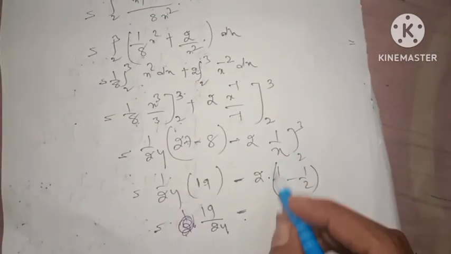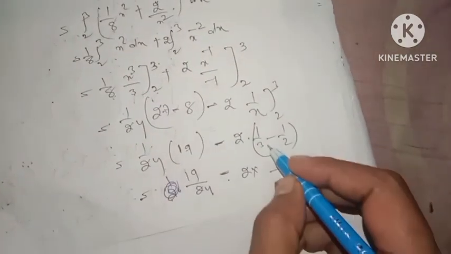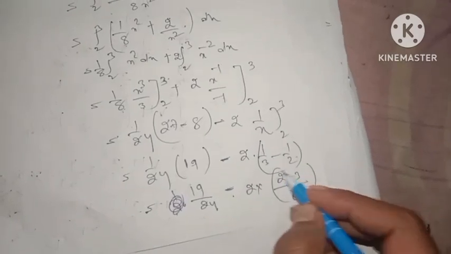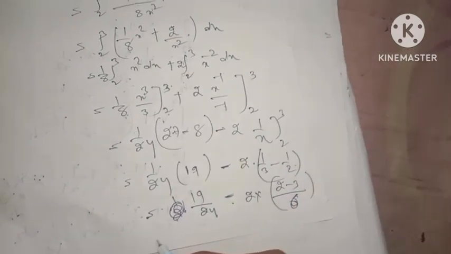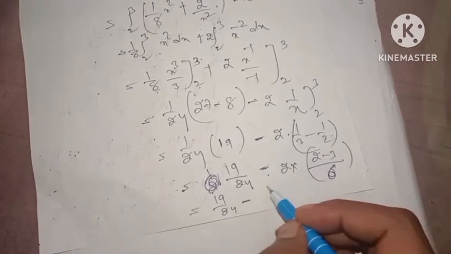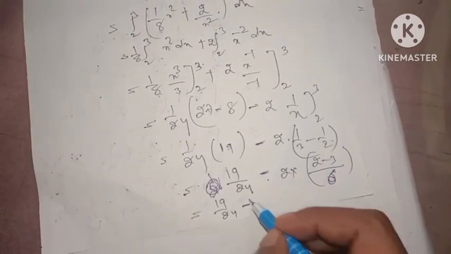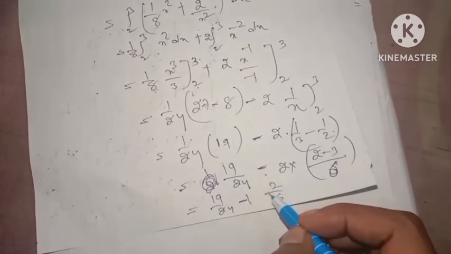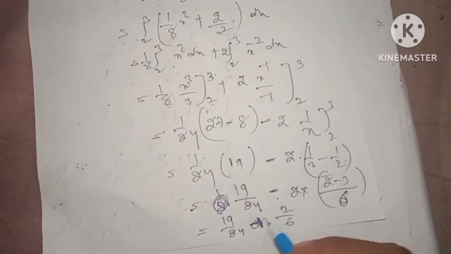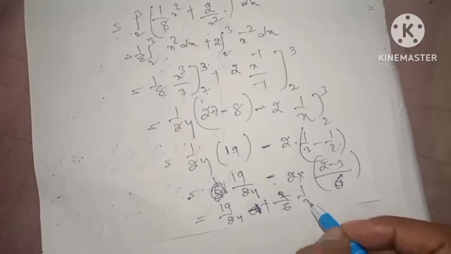Minus 2 into this, equal to 3 into 6, 2 minus 3, LCM will be 6. So 19 by 24 minus, minus 1, minus minus is plus, this is 2 by 6. So 2 by 6 is equal to 1 by 3.